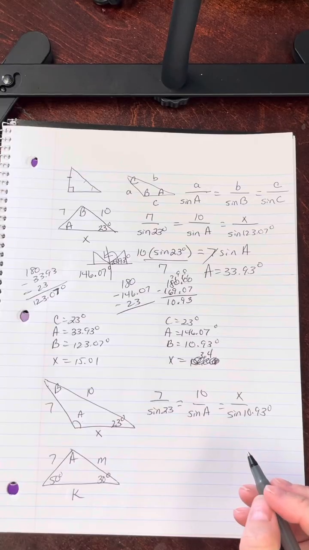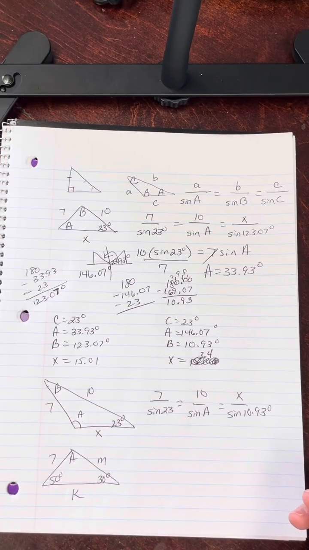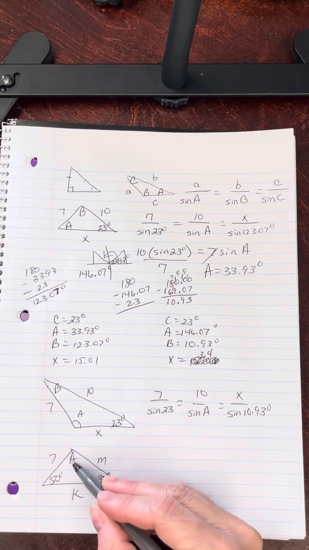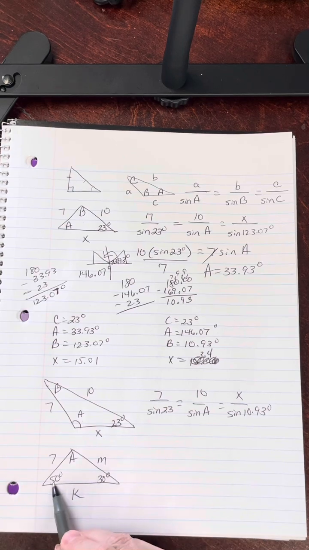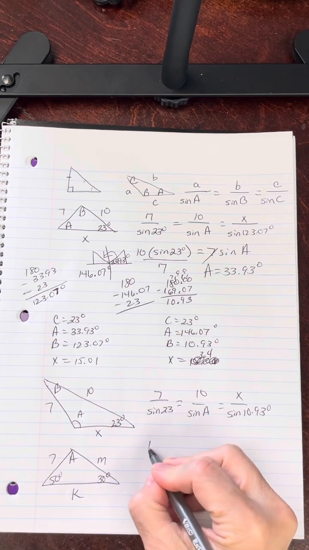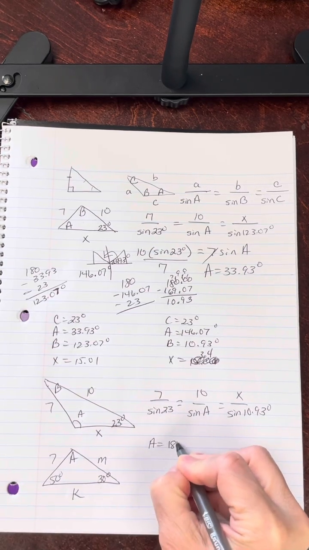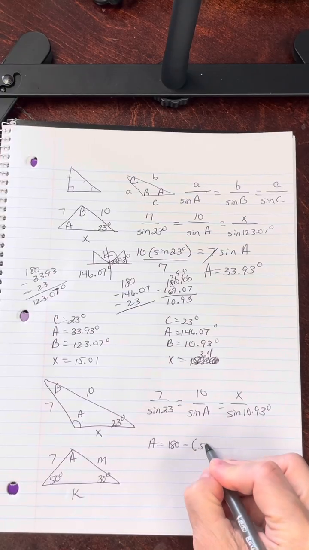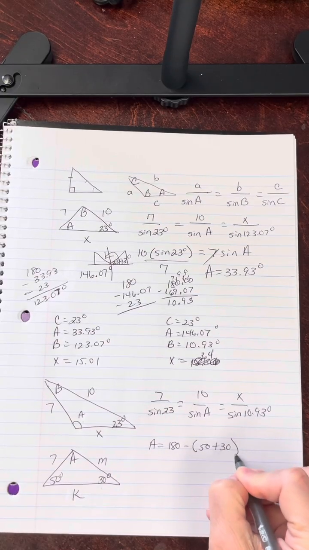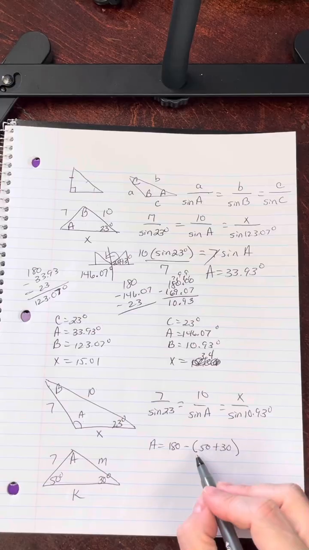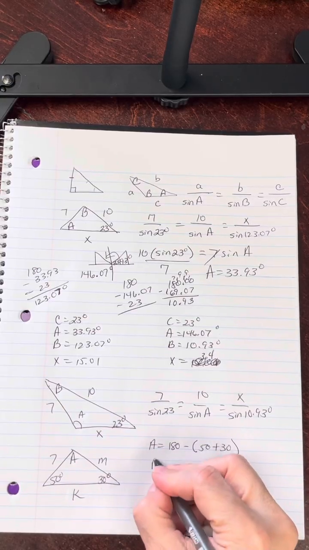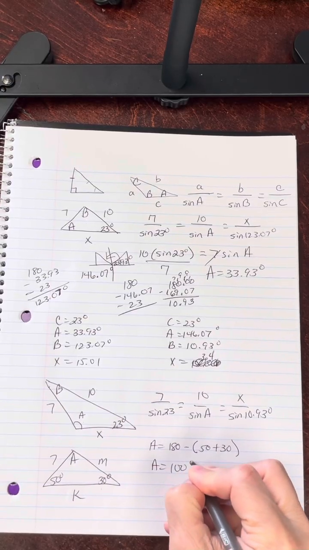Okay, first thing I would do is actually not look for law of sines. I would solve for a, because I know 2 degrees in the triangle. So you're going to do a is 180 minus the 50 plus the 30. So that's 80, 180 minus 80. So a is 100 degrees.